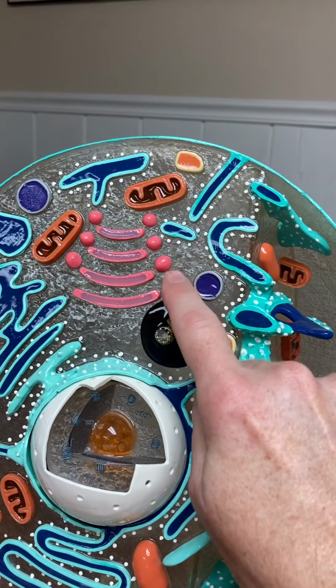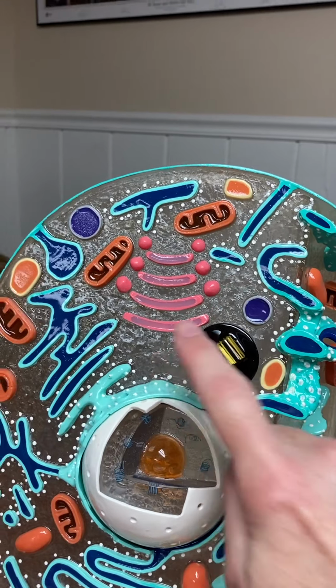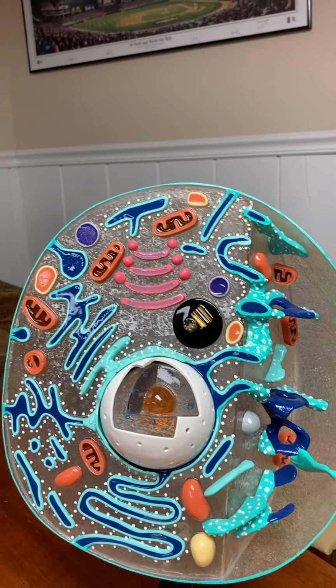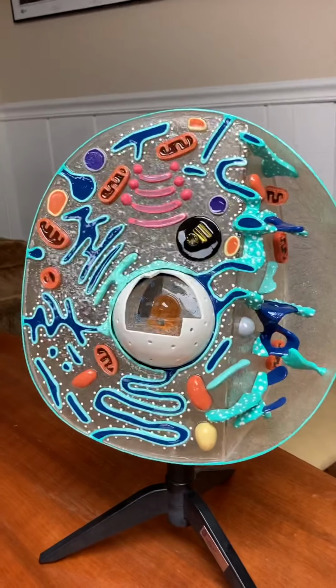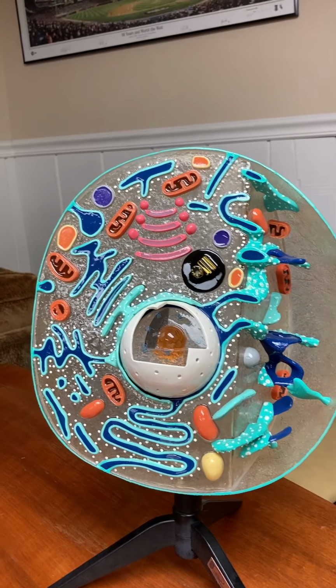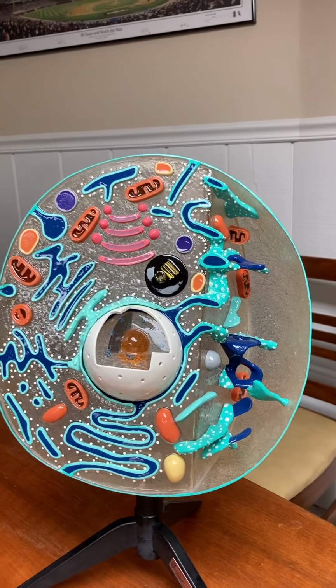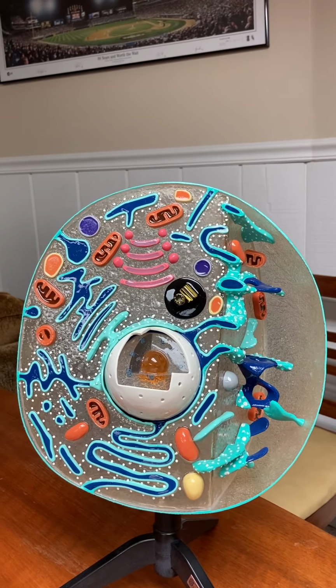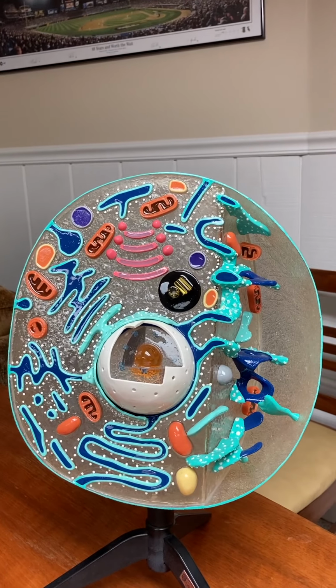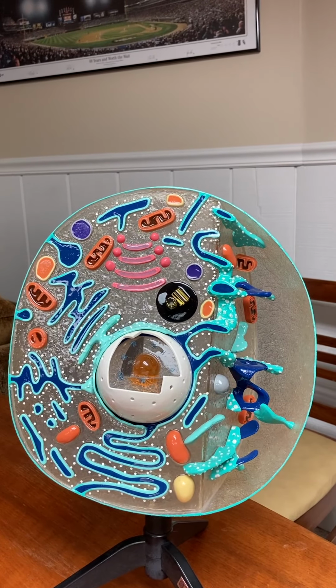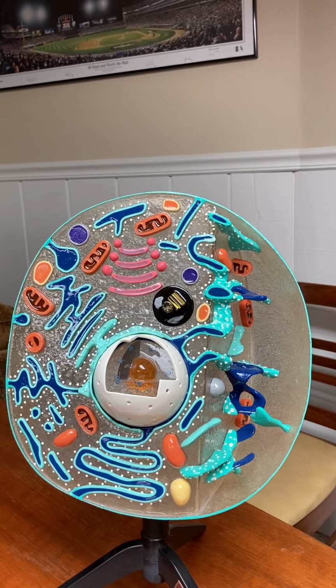This clearish plastic is supposed to represent the liquid portion of cytoplasm. So cytoplasm is made up of cytosol plus the organelles. And I'm not going to go over every organelle on this model. So just pay attention to the ones that I am going over, plus, of course, the list of organelles in your lab manual.